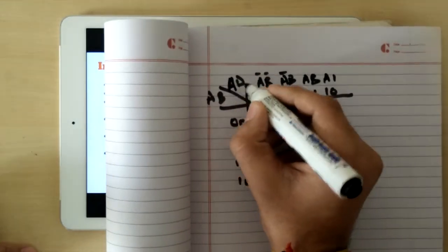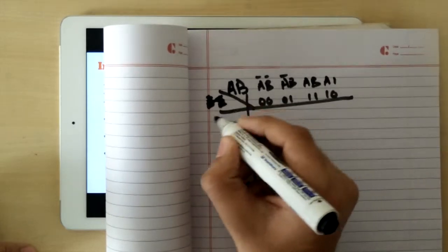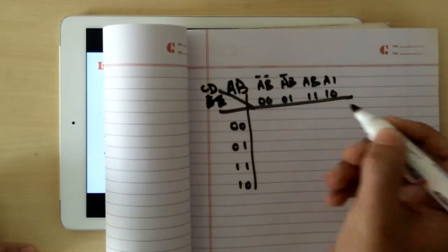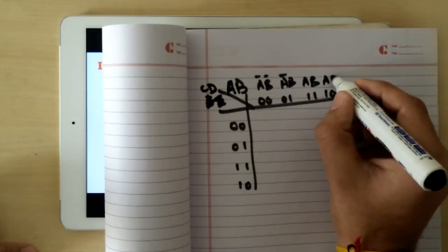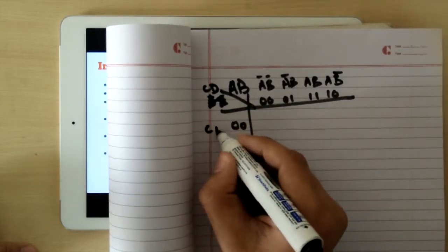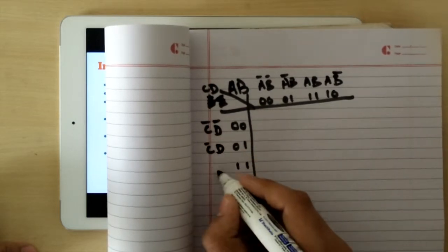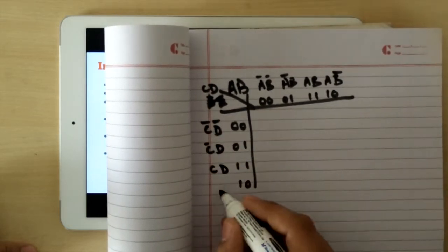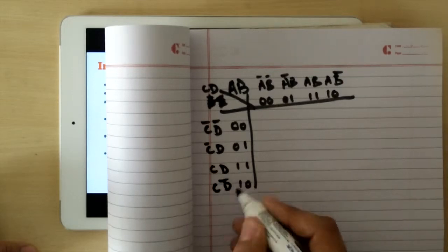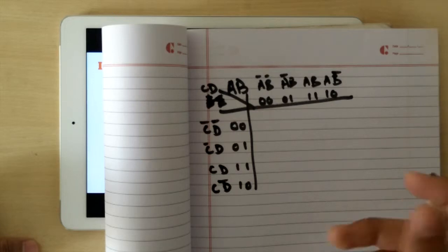So here is A, this B, and well, this is C and D. This is C bar D bar, C bar D, C D, and C D bar. Yeah, that's how it goes.